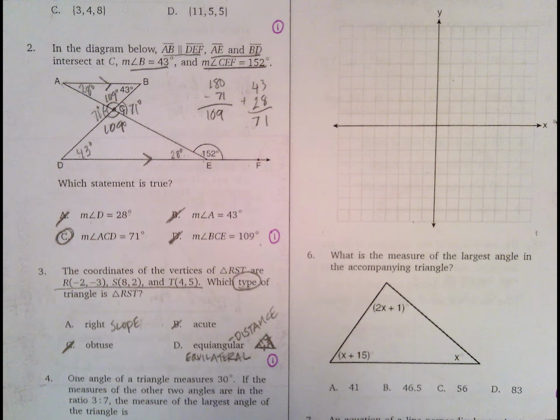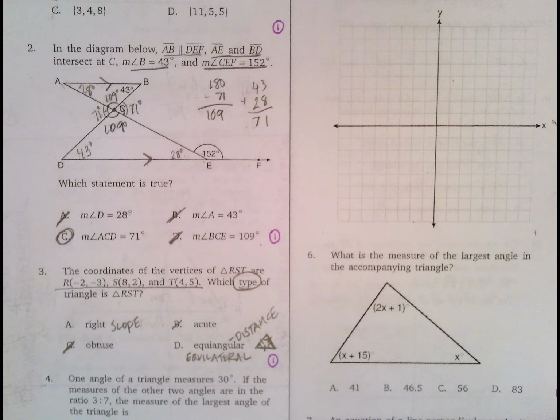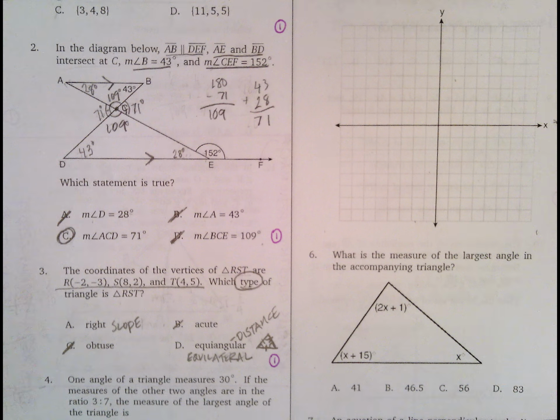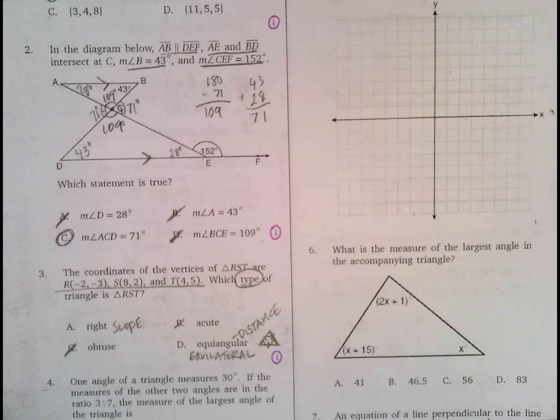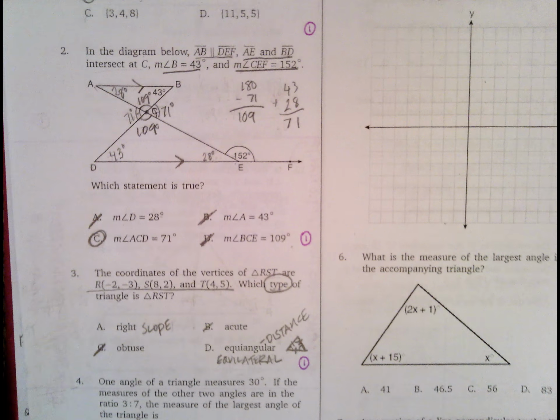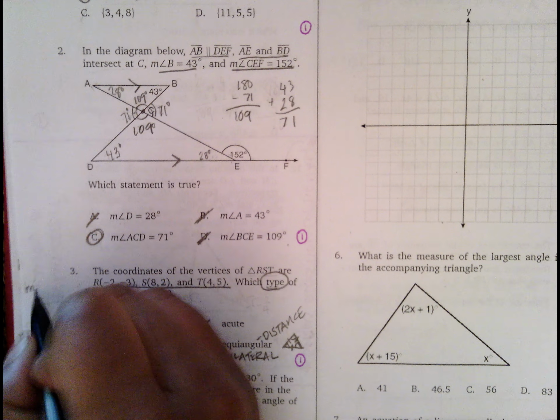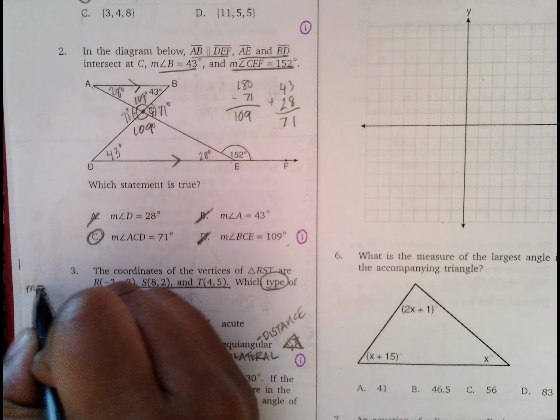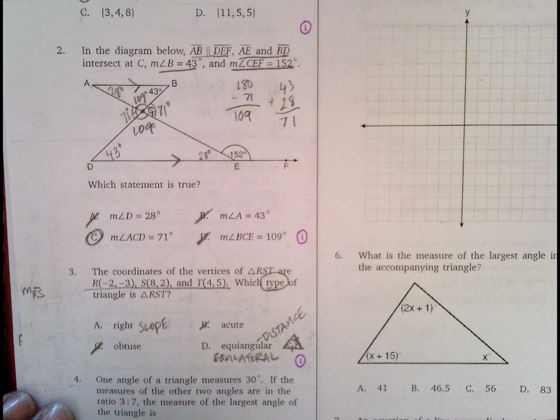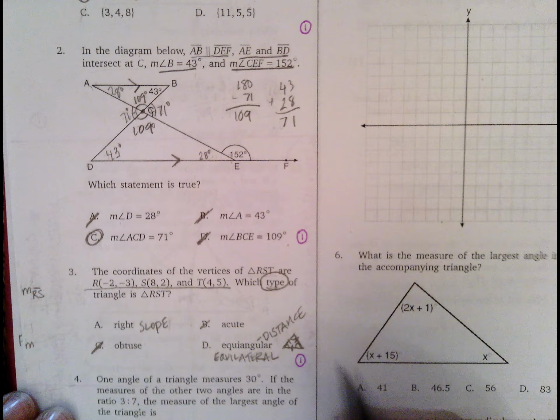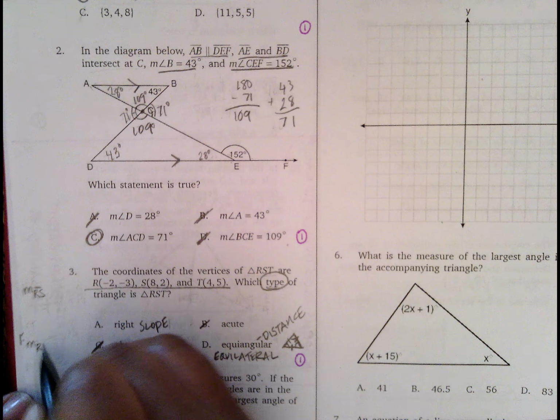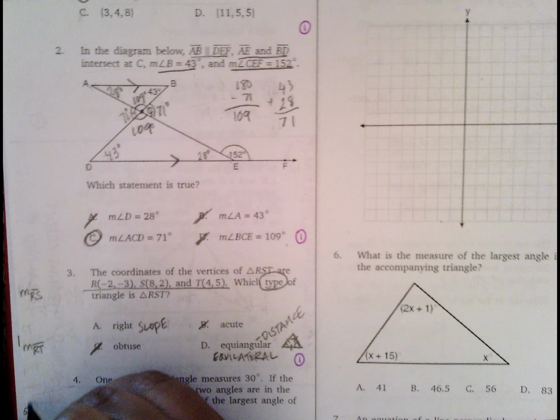But we're going to start by using the slope formula. And if we find that it's a right triangle, then we don't have to check if it's equilateral. If it doesn't check out as a right triangle, then of course we do have to figure that out. Okay, so not a lot of space here, but we're going to use the space that we have. I want to find the slope of segment RS, the slope of segment RT, and the slope of segment ST.